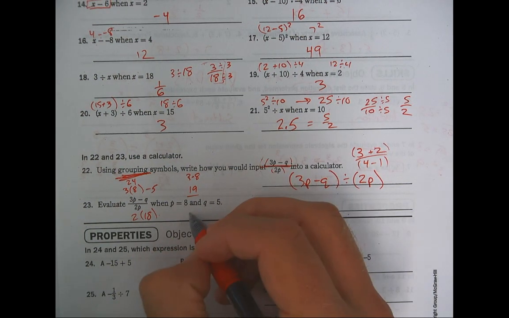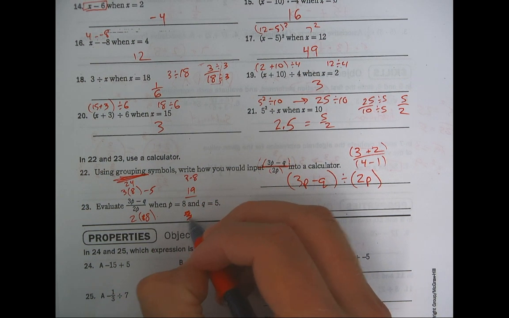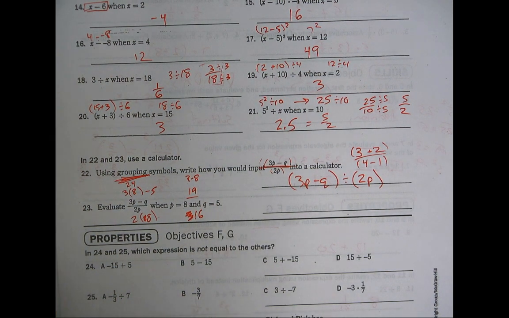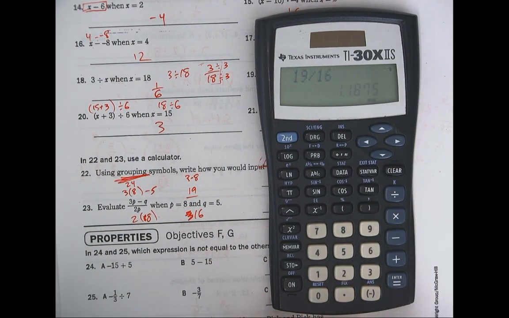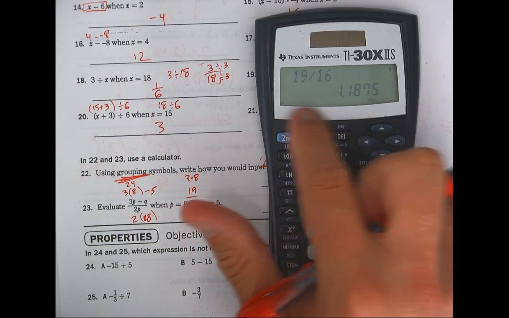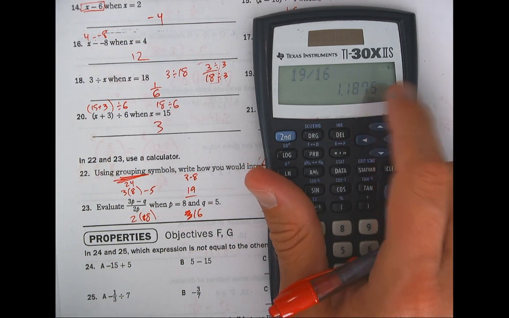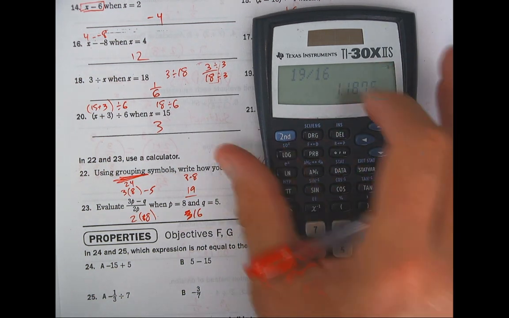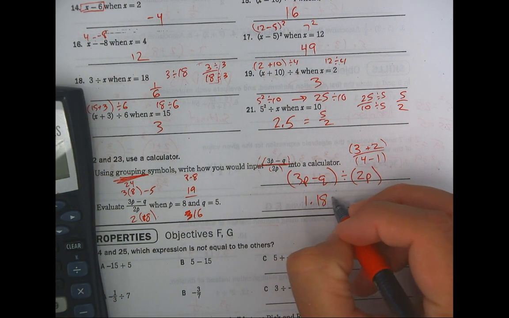The bottom, 2 times 8 is 16. So we get 19 over 16. 19 divided by 16. Now you notice that's like a longer decimal, right? But it doesn't fill up my whole screen, which means they didn't round this. This is the whole answer. Okay, it stops at the 5. There's not more numbers that come after it. And so this is a perfectly acceptable answer.